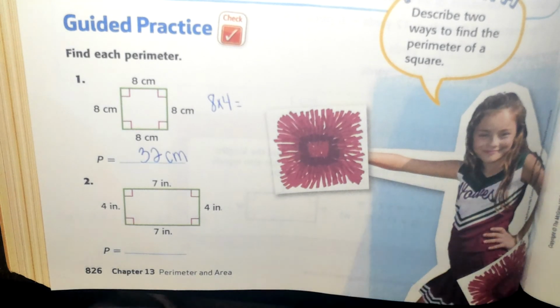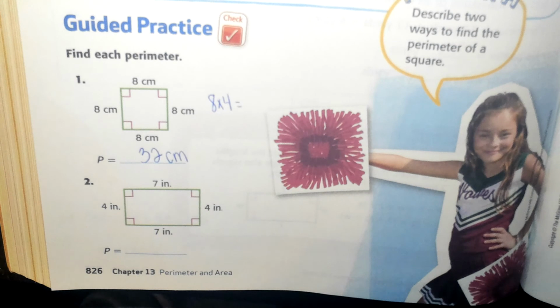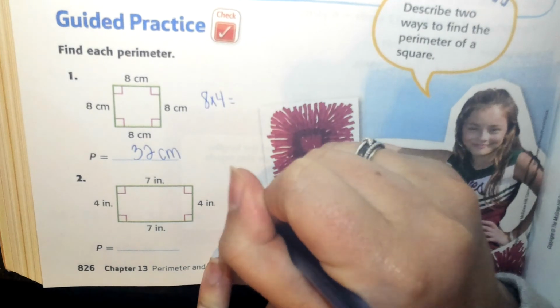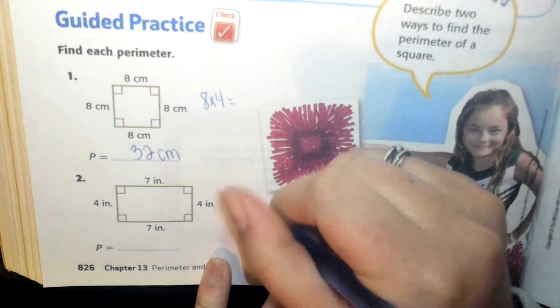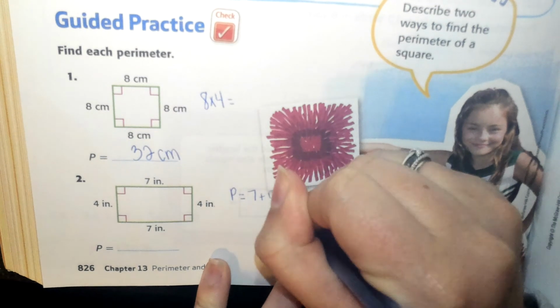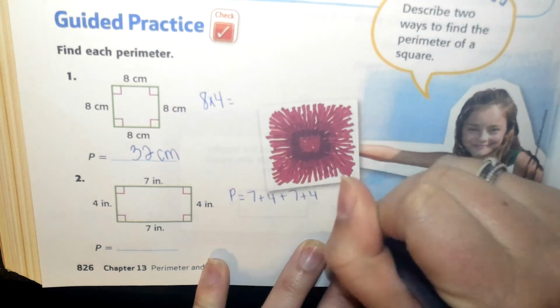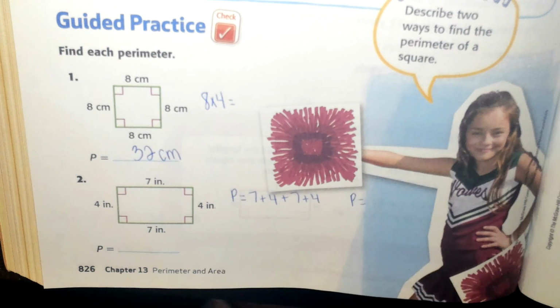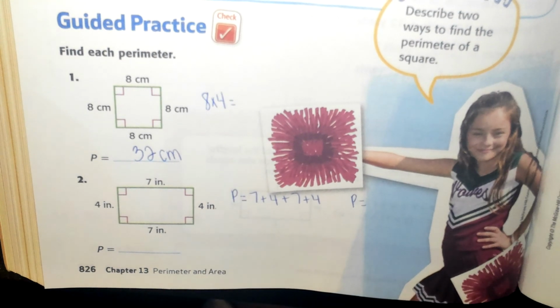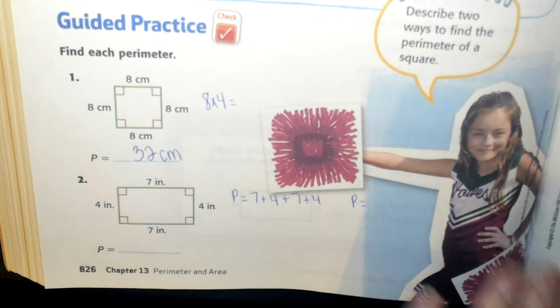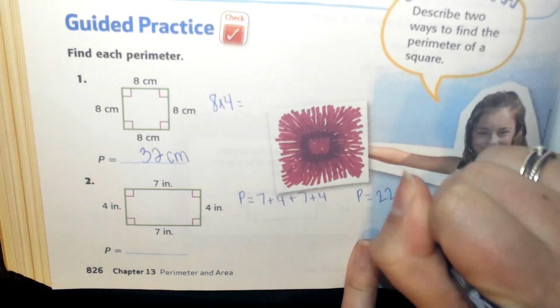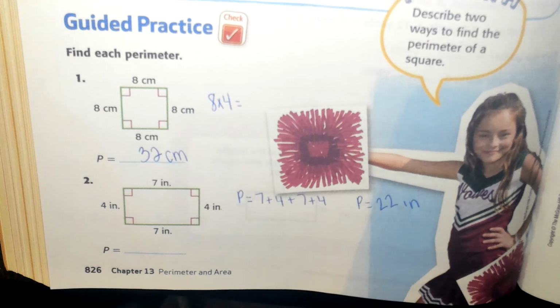Okay, now getting into this rectangle. So as always, I want you to pick the strategy that works best for you. But with this example here, I'm going to show you a couple different options you have. So one strategy you have to find perimeter is to add up all the side lengths. You could do perimeter equals 7 plus 4 plus 7 plus 4, and you would get that the perimeter, when you add up all of those things, is 22. And of course, 22 inches. Okay, so that's one option there.